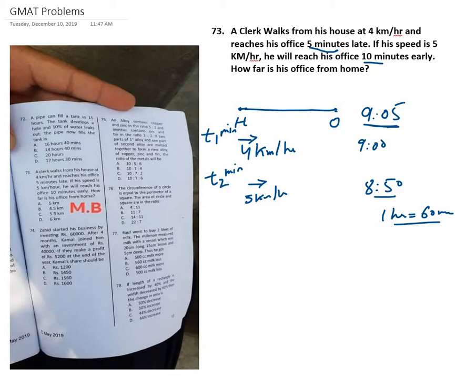Now we can directly see the relationship between T1 and T2. T1 is obviously more than T2 because the speed is less. When the speed is less, the time taken is more to cover the same distance. So T1 minus T2 will be the difference between the times, 9:05 and 8:50, which is 15 minutes. This is the first equation, the first relationship between T1 and T2.